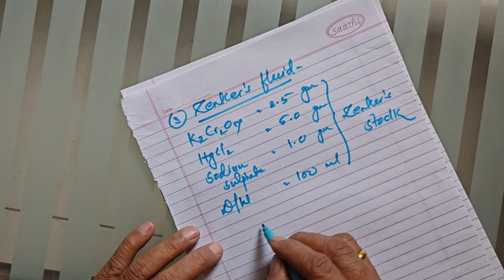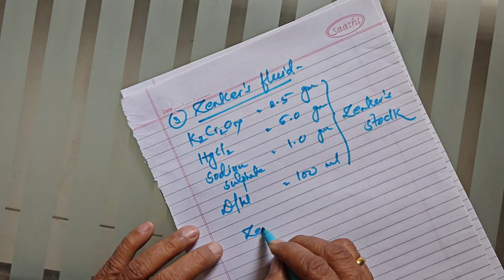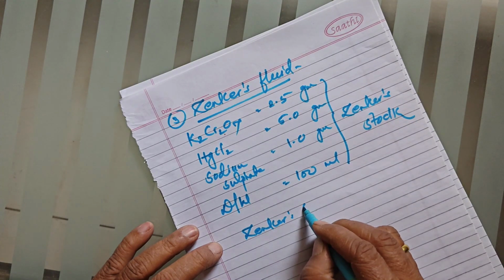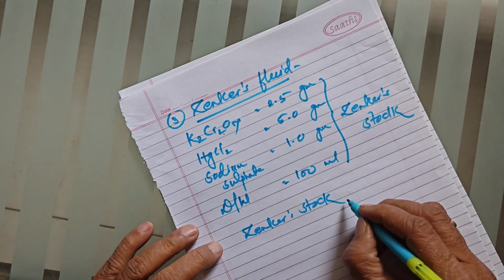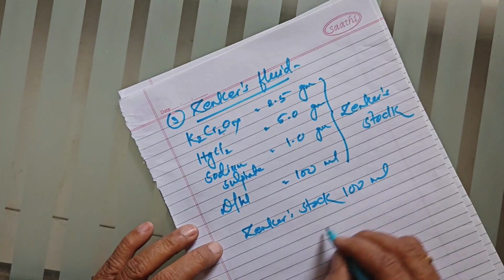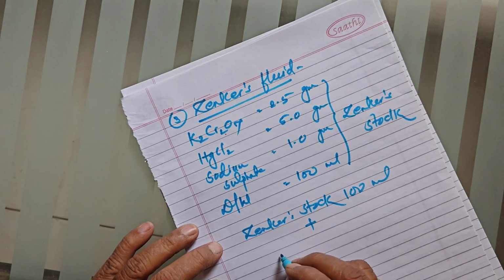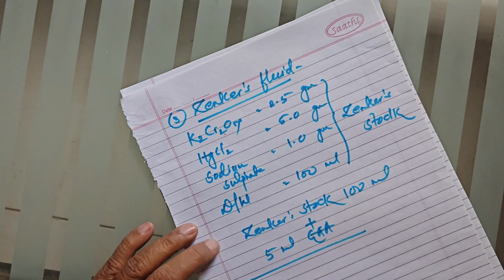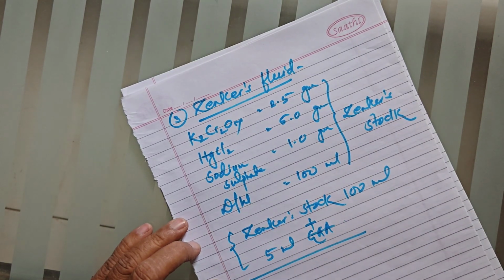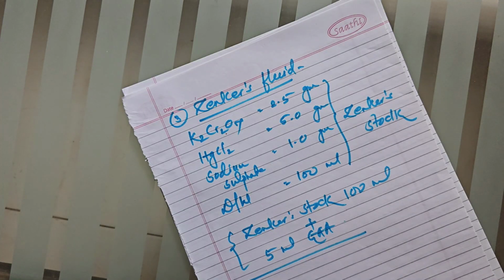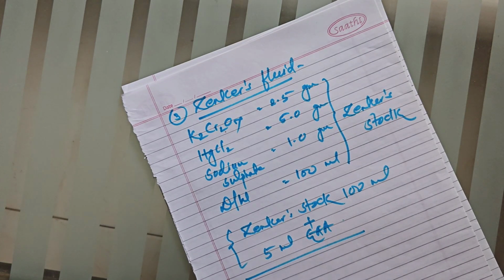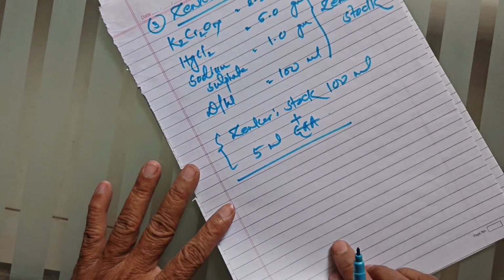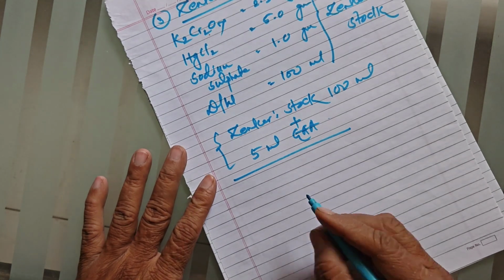Then take 100 ml Zenker stock, in which add 5 ml glacial acetic acid just before use. This solution is called Zenker's fluid. This Zenker's fluid has advantages.